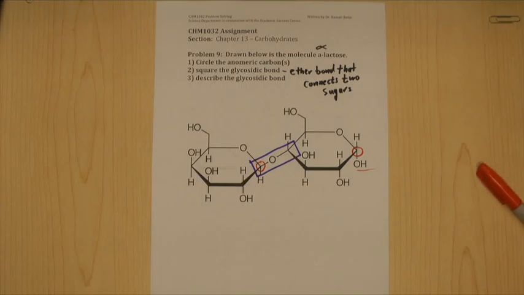Now, we have to describe the glycosidic bond. What I mean by that is I want you to tell me what type of glycosidic bond it is. Is it alpha or beta? And what carbons is it between? To do that, we have to understand the numbering system of the Haworth structure. Recall when we were naming organic molecules, we had to give the carbons numbers, and I told you how to do that. Now in a Haworth structure, the numbering system is always the same.